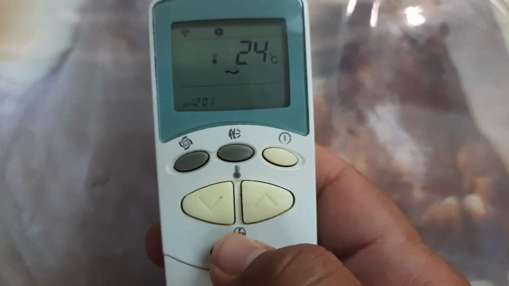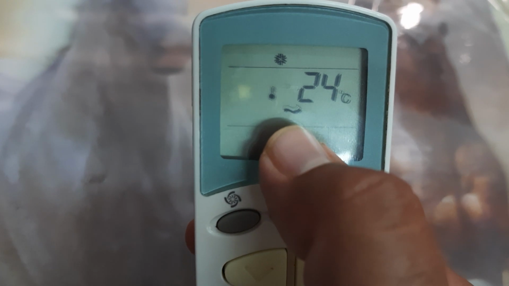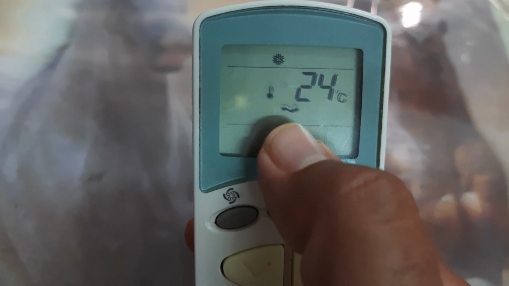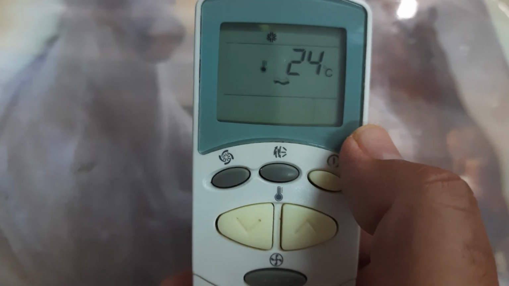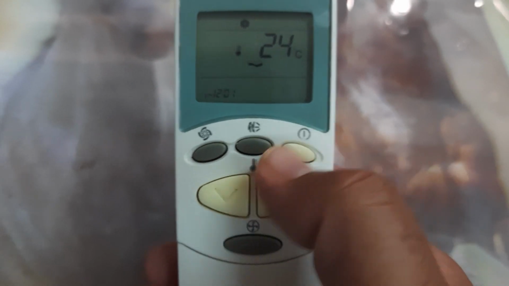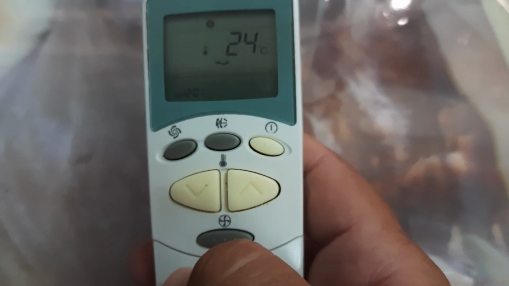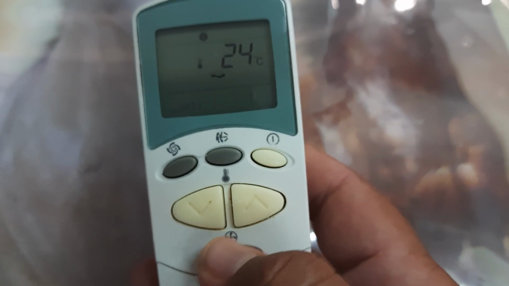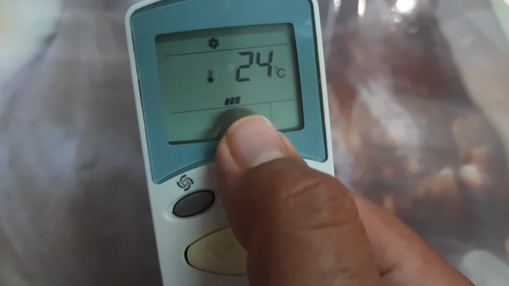When we press this, you see this is the symbol of auto now. You can see this came now. It means this fan speed is on auto. It will manage automatically, increasing or decreasing the speed of the fan depending on your set cooling temperature and the room temperature. When we press this again, you see here three dots showing us.